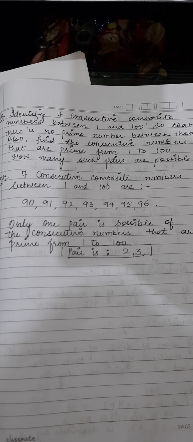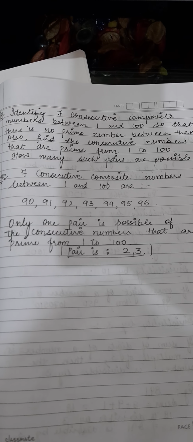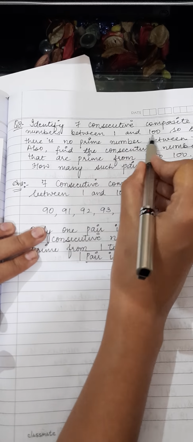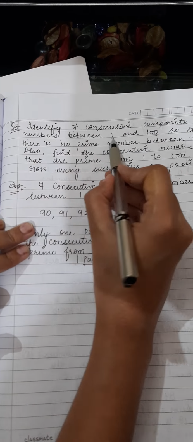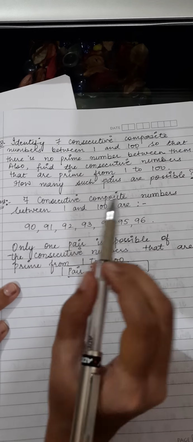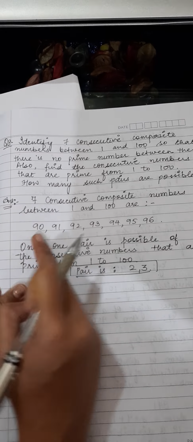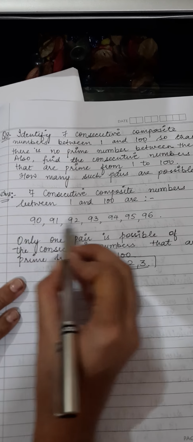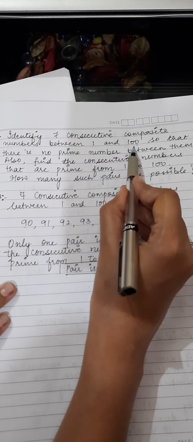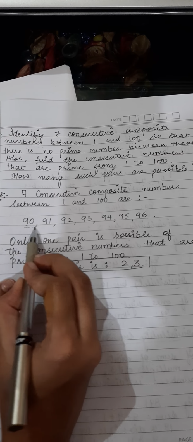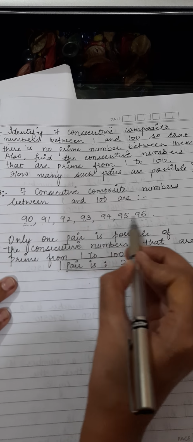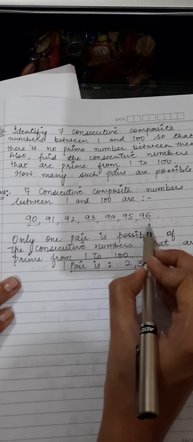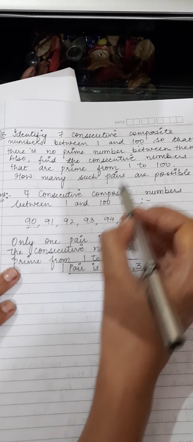Now from 1 to 100 you have to write 7 such consecutive numbers, such that those 7 consecutive numbers should be composite. And there are only these numbers from 90 to 96. Why? 90 to 96 are firstly from 1 to 100. Secondly, they all are consecutive, one after the other. 90, 91, 92, 93, 94, 95, 96. They are 7. And last, they all are composite.